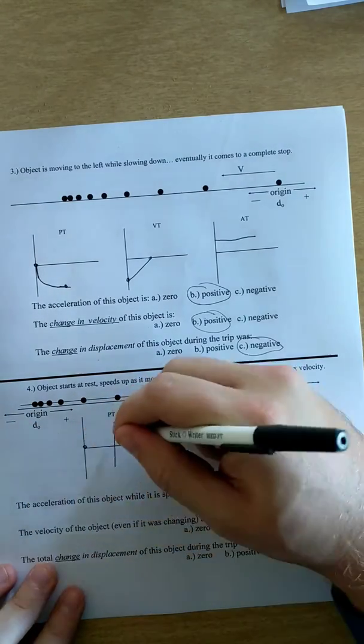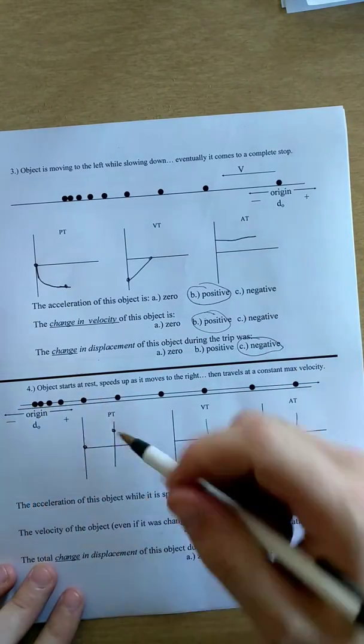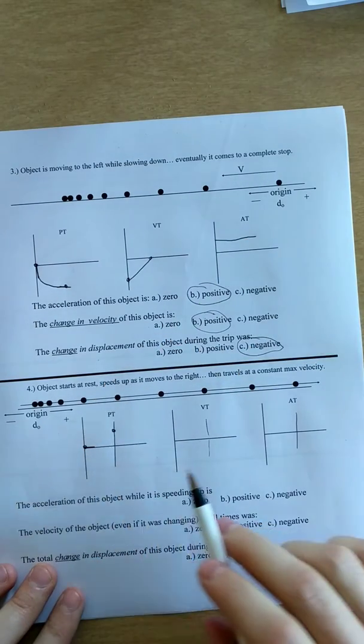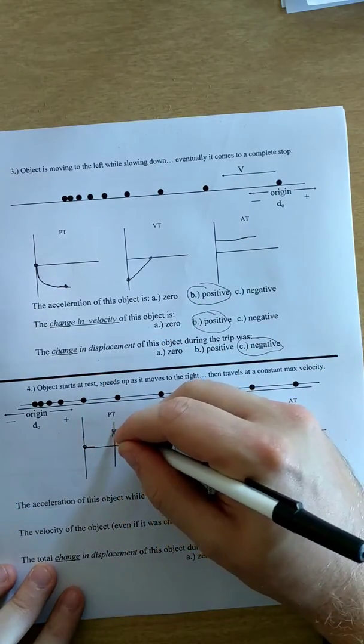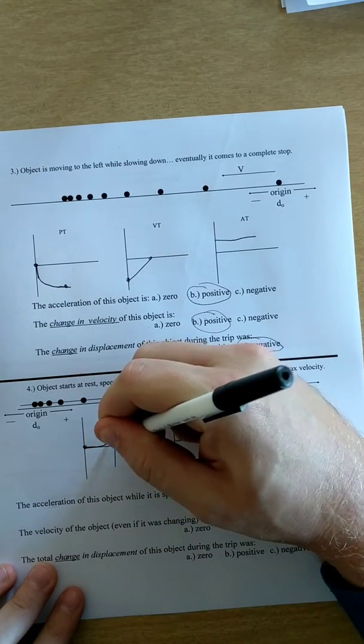So from here to here, I need to go from 0 to positive. We can see that at the beginning, I start at rest. So my initial slope has to be 0 of the position graph because my velocity was 0. This slope is going to be positive because it's moving that way. So I'm going to start and curve up.